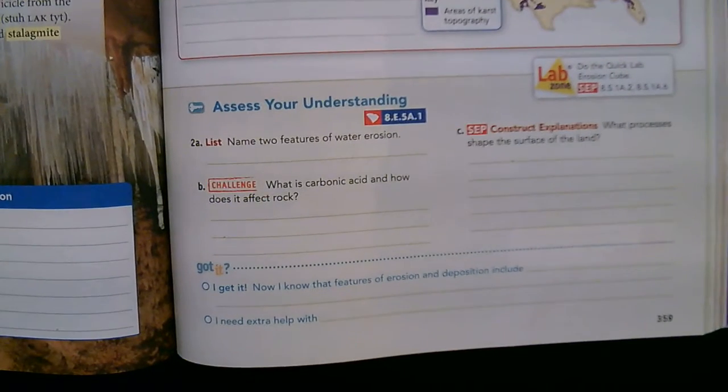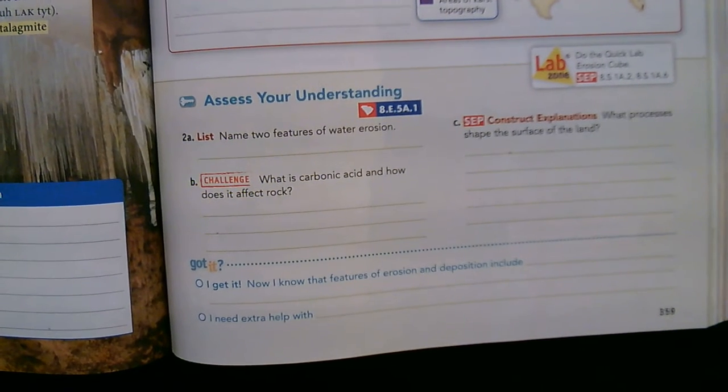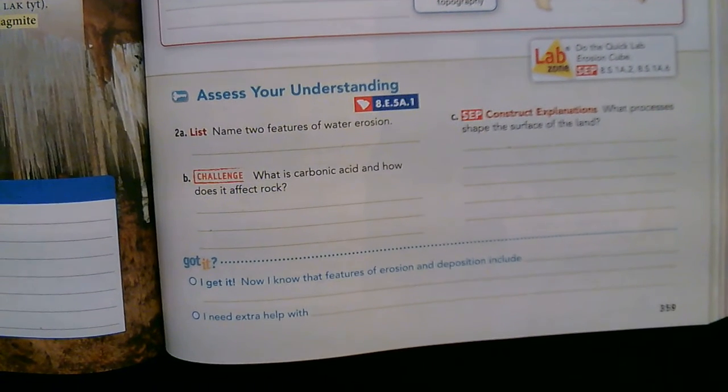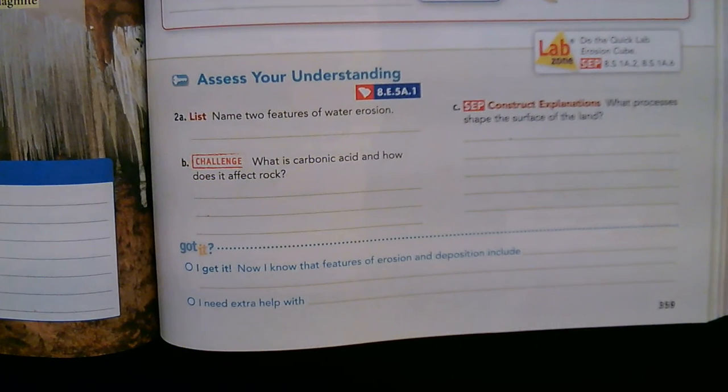Alright, for assess your understanding, name 2 features of water erosion. What is carbonic acid and how does it affect rock? And then what processes shape the surface of the land?